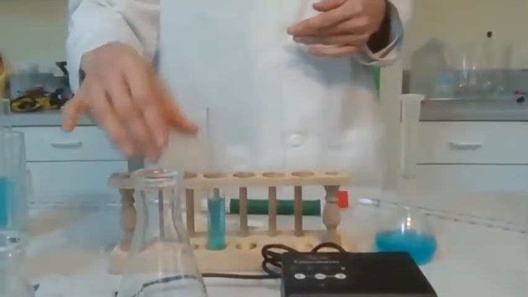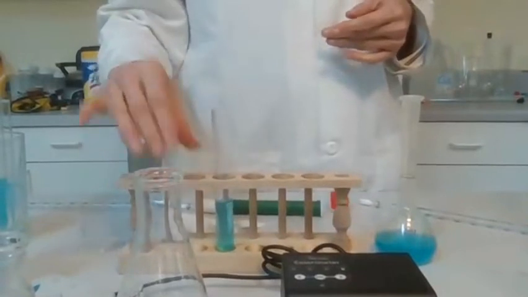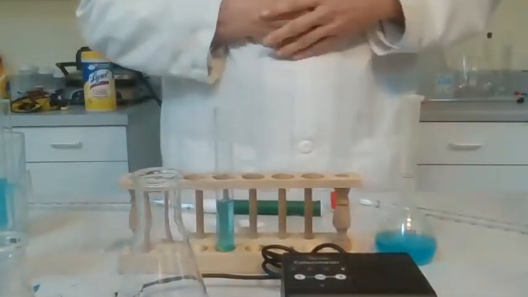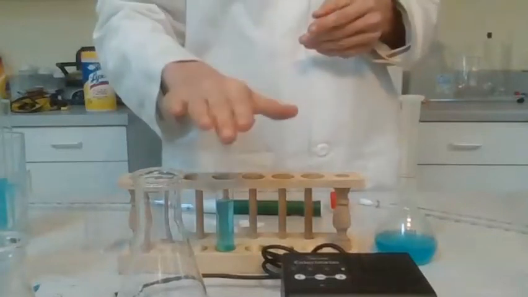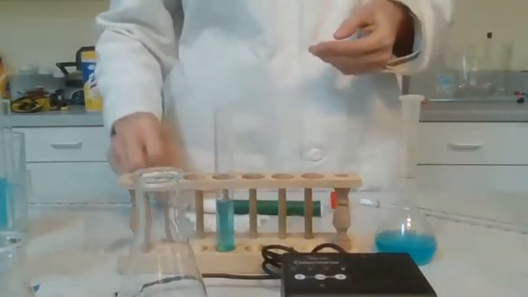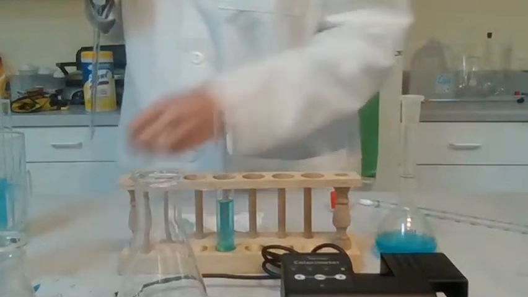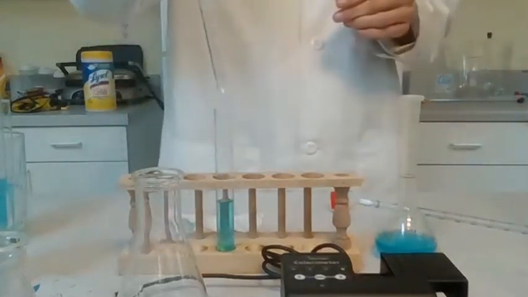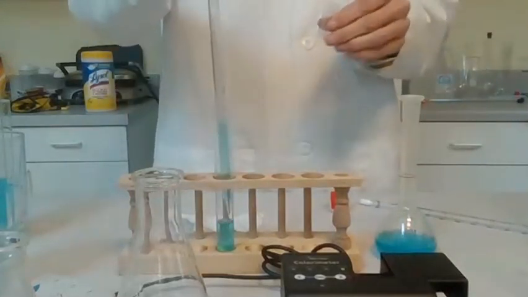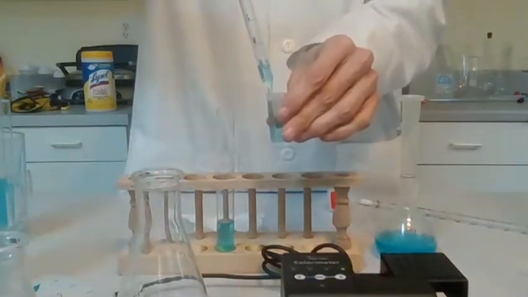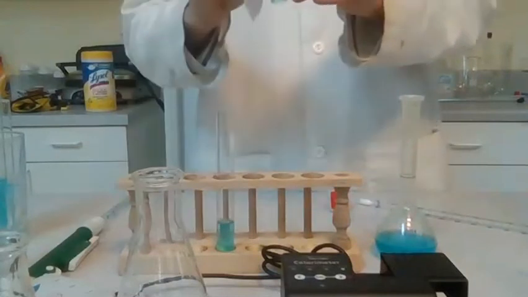Okay, so here I have made up a solution of unknown concentration, and your task would be to try to determine the concentration of this solution. And you're going to use the calibration curve and the equation of the line to do so. So the first thing we need to know is the absorbance of this unknown solution. I've already calibrated the calorimeter, so we're just going to go ahead and get the absorbance of our unknown solution.